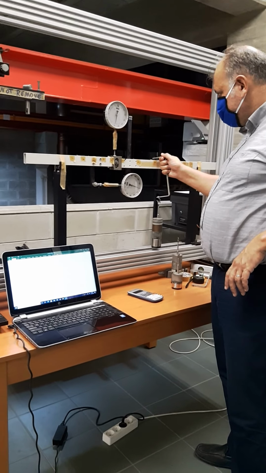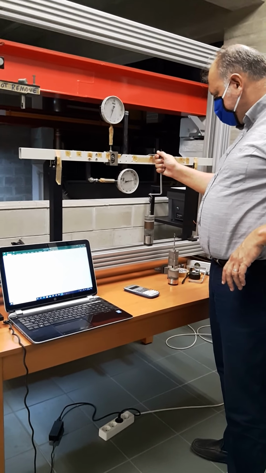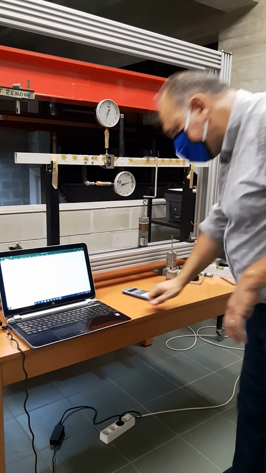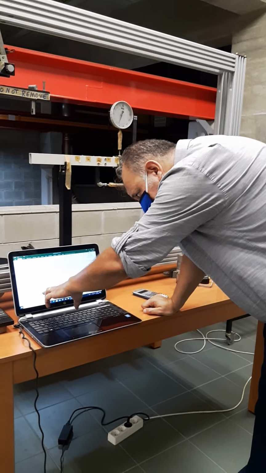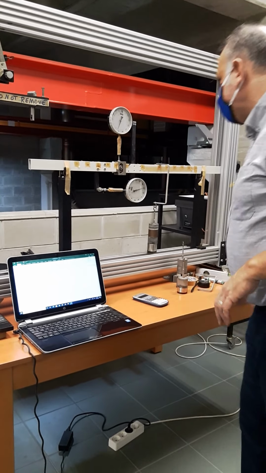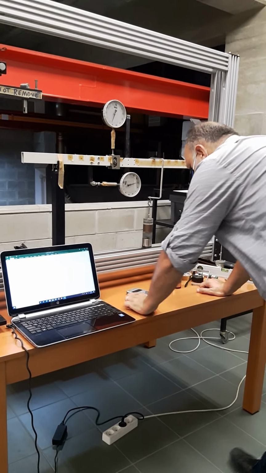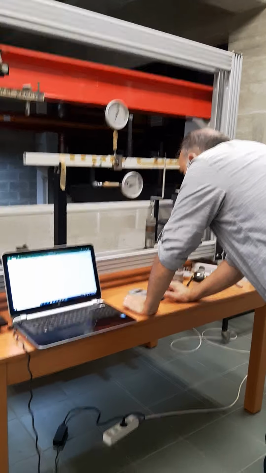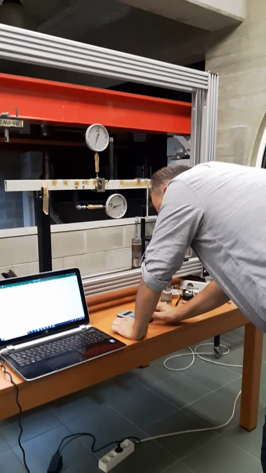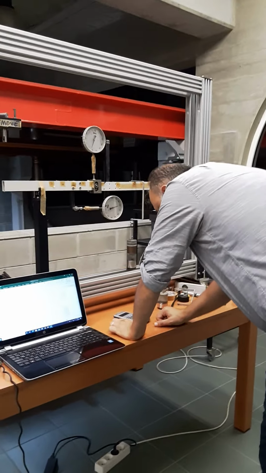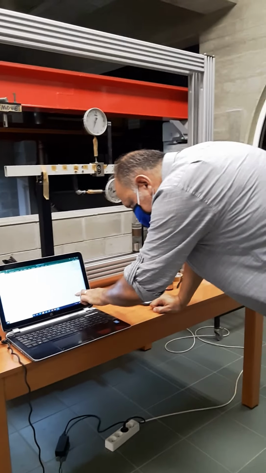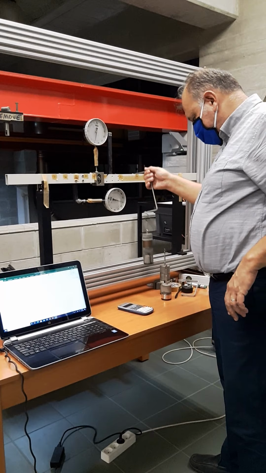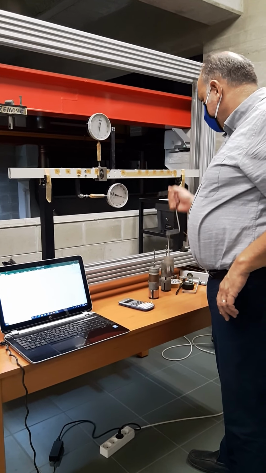Similarly, we put this at 500, 20 newtons at 500. We have a V, yes, at 500, it is 6.5. And the moment, 10.5 times 2 times 100, 2100, which is 3.5% error. We will continue.